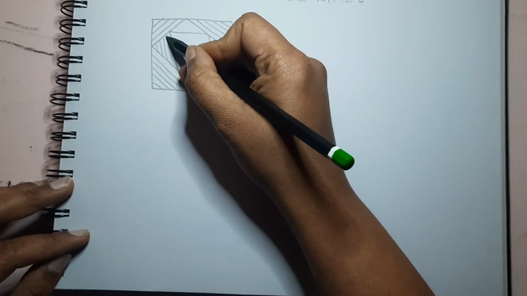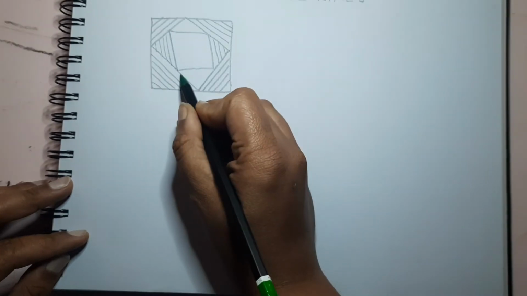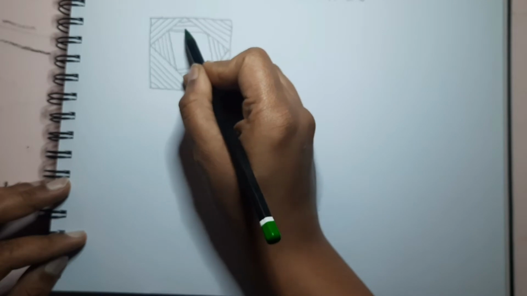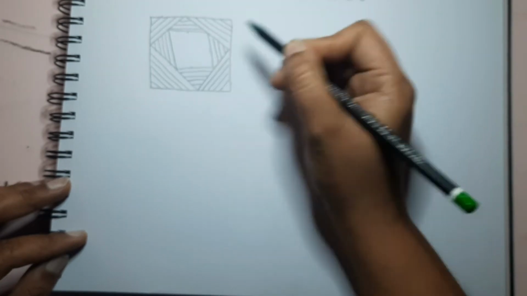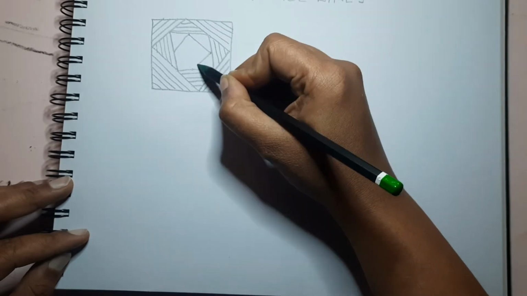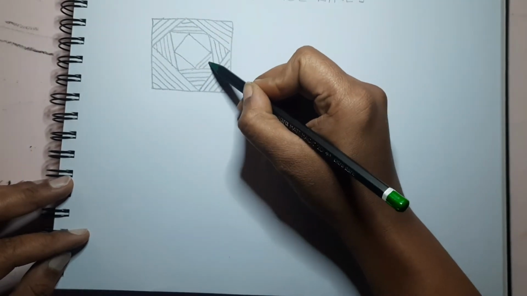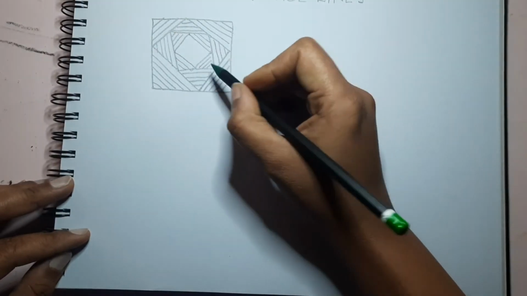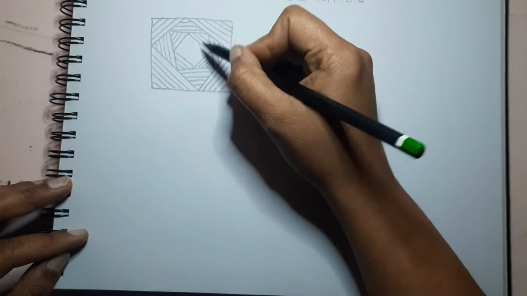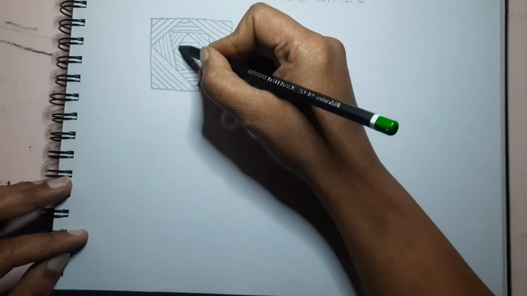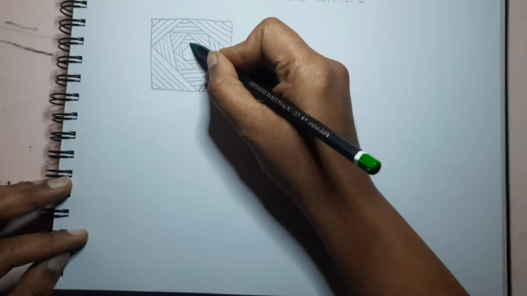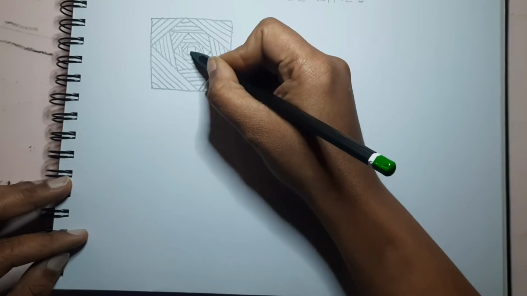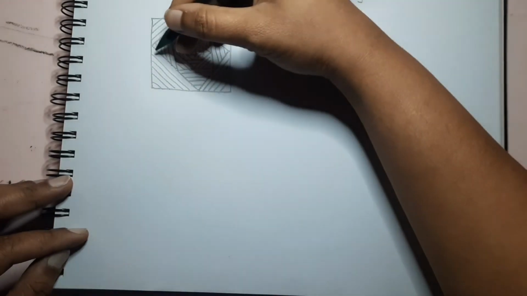They need not necessarily be a square. It can be any shape that you like. Try drawing the lines as parallel to the original line. Okay? See, as in when we go closer to the center, the lines become smaller. This has created a pattern.